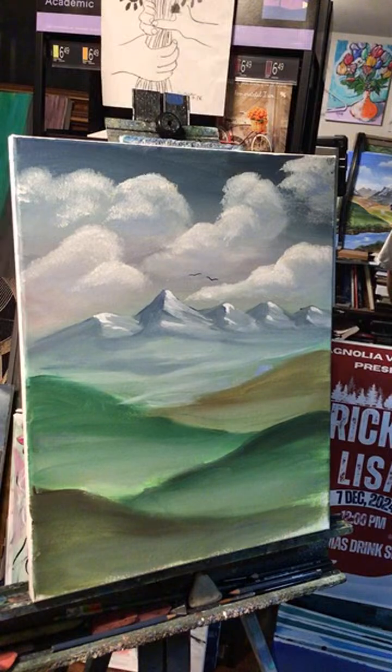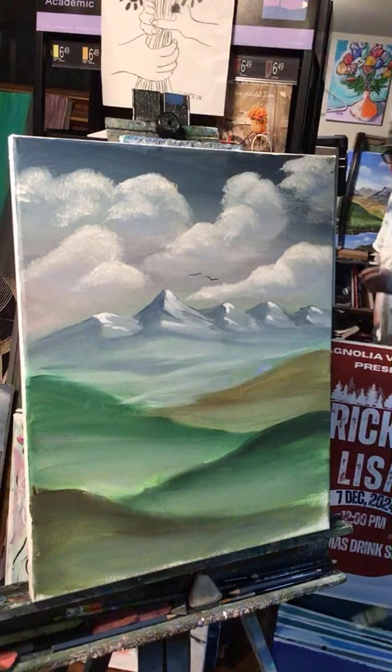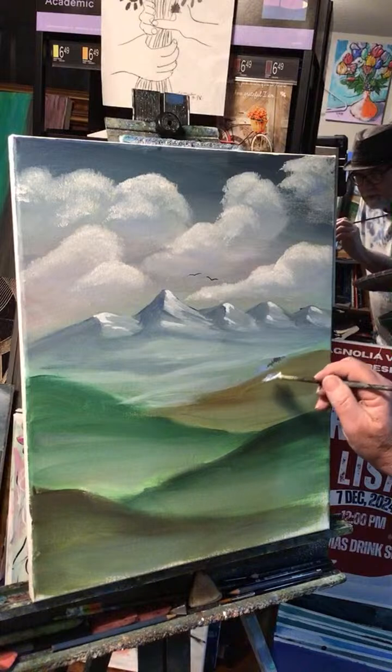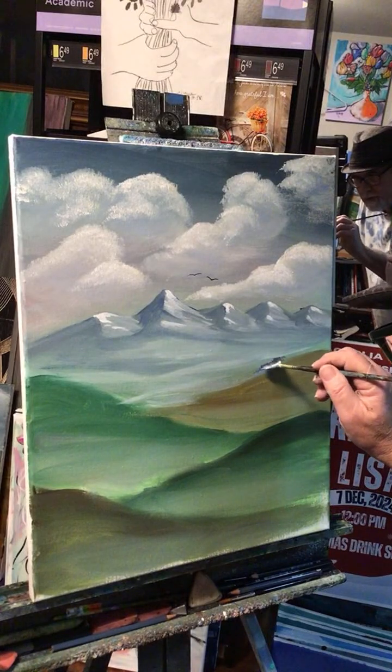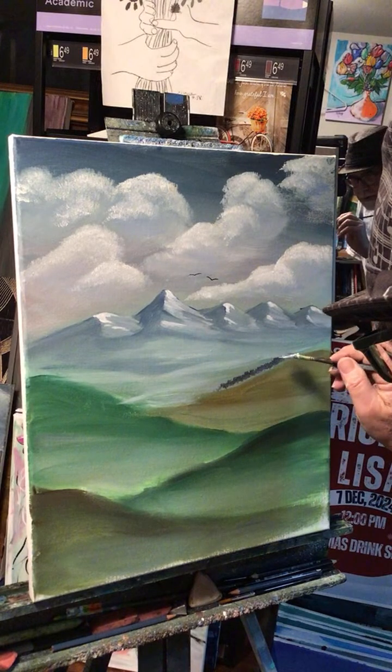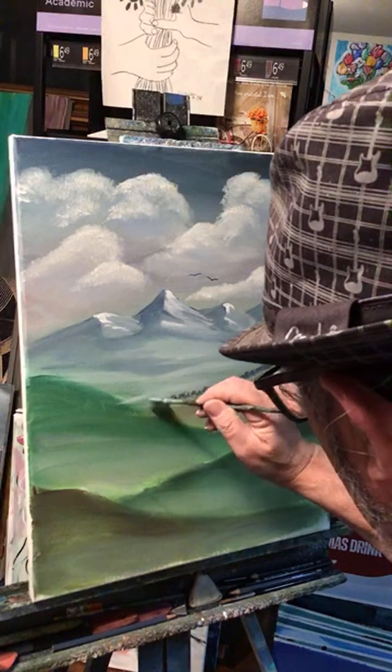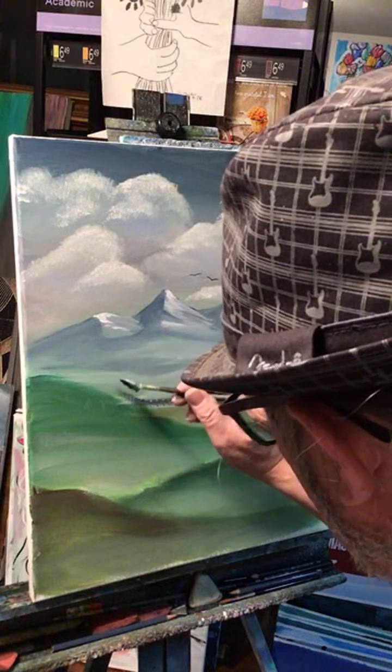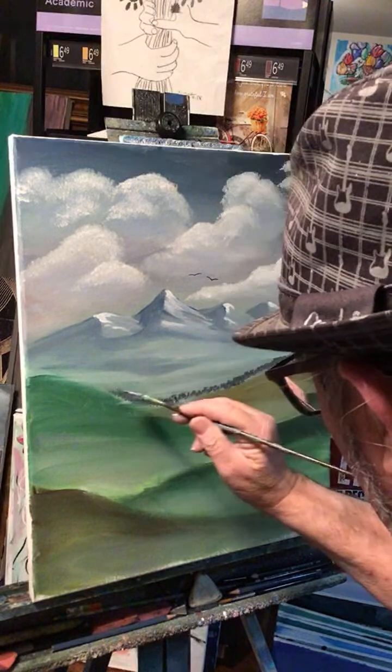Yeah, it's like a grayish color. Okay. So the trees are gonna come down here, kind of go off into the distance here, like this.